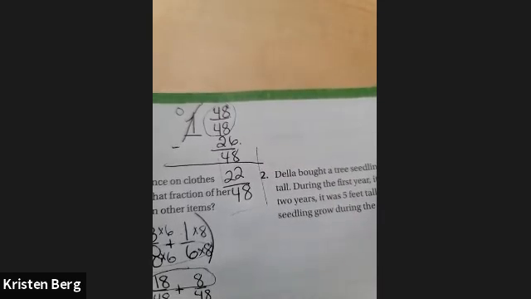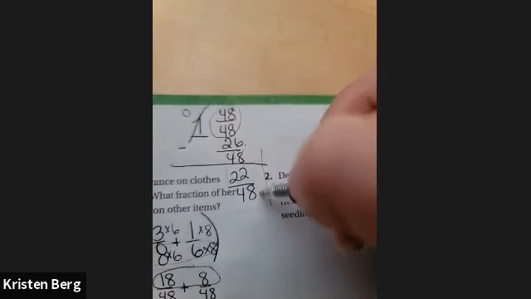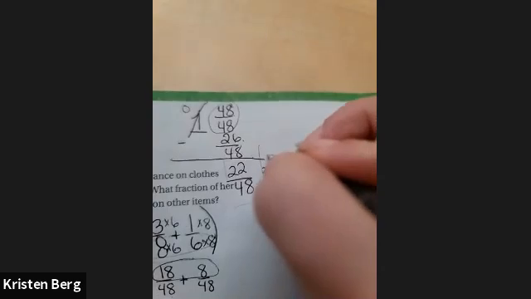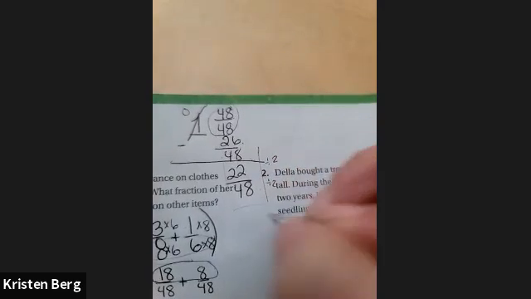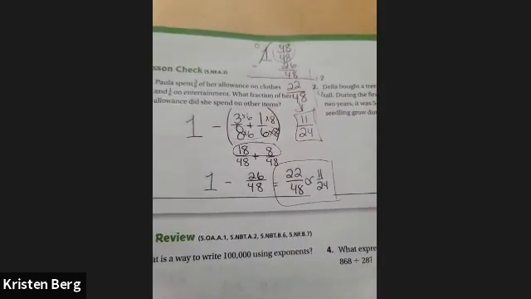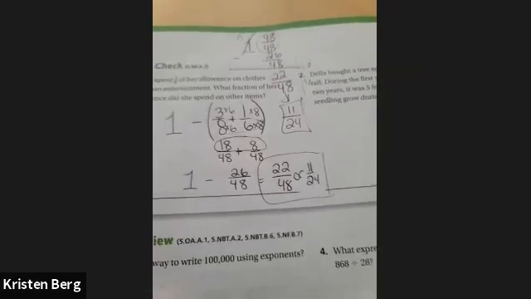So this is good enough. Also, if you did do it into 24ths, you could have seen that you could also reduce this down by dividing both the top and the bottom by 2. If you did divide both by 2, it comes out to be 11/24. So you could have said either of these two answers. So it would have been either 22/48 or 11/24 is what was left that she can spend on other items.